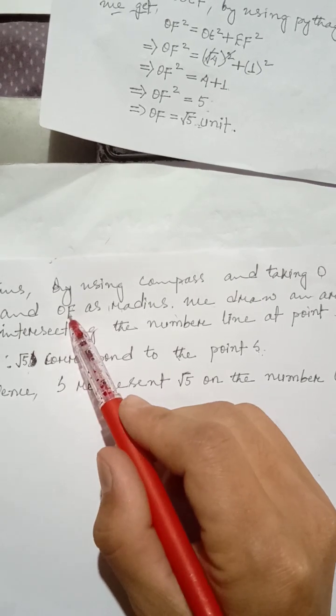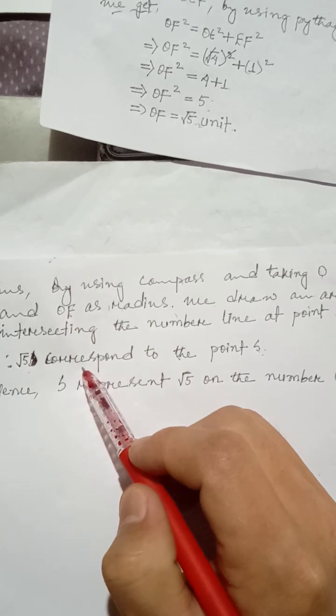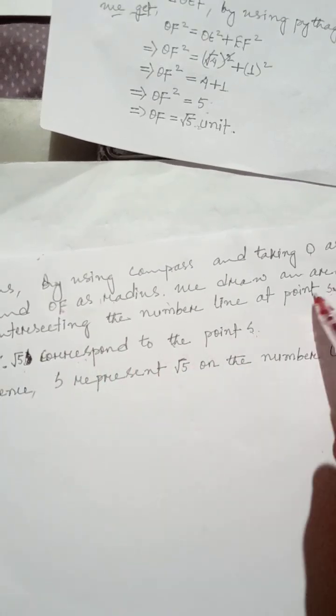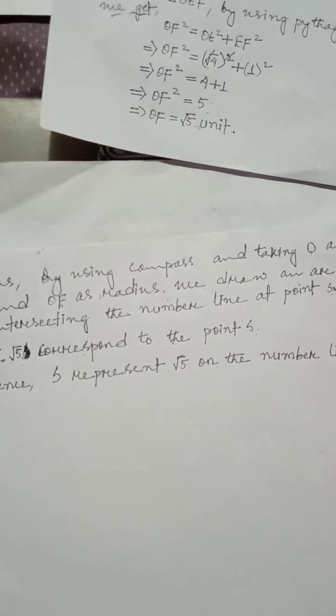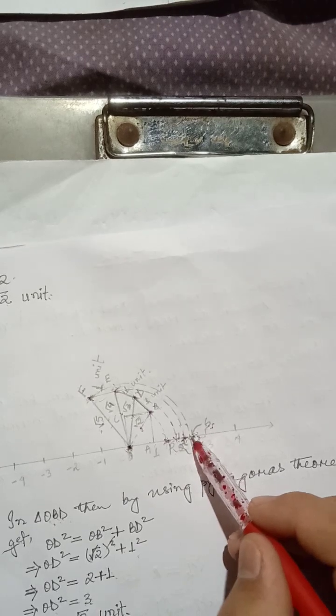Instead of that we are taking OF, because here we are going to look at root 5. After that we draw an arc intersecting the number line at point S.